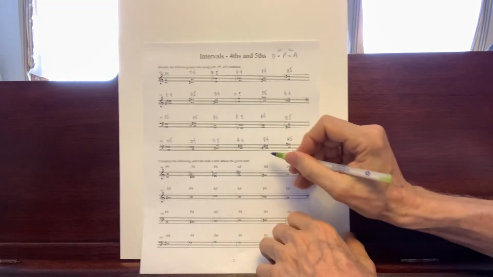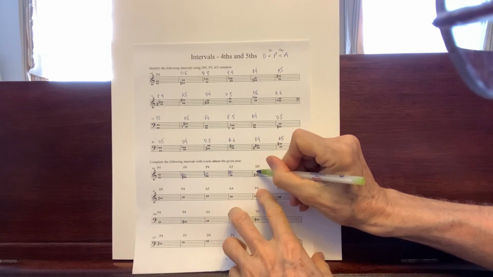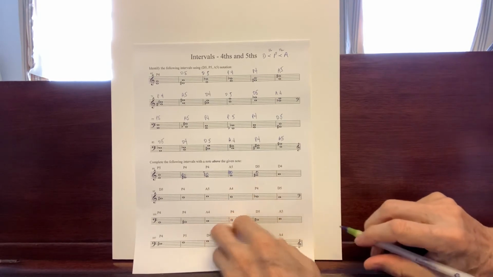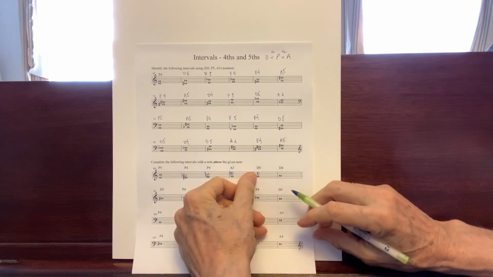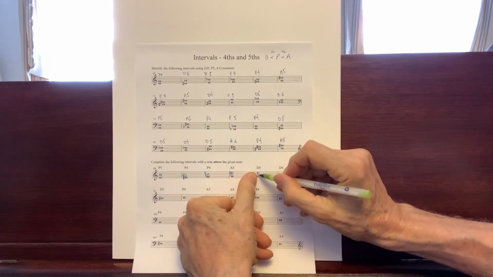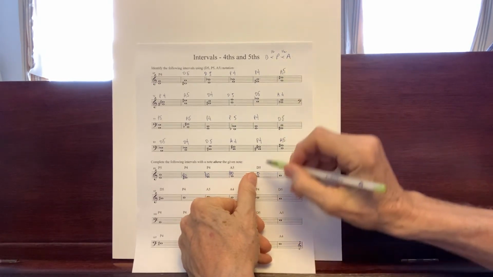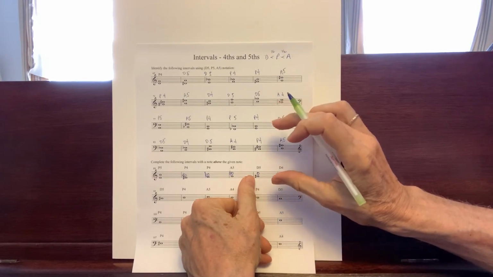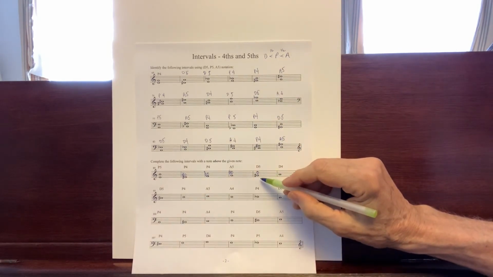And I need a diminished fifth above G sharp. So let's count up 5, G, A, B, C, D. Some kind of D that we're looking for. Well, what do I know about G sharp? Nothing, because there is no G sharp scale. But if we get rid of this sharp, I know that G to D is a perfect fifth. So if I raise that bottom note a half step, I'm decreasing the size of the interval, thereby making it into a diminished fifth. And that is our answer, G sharp to D.